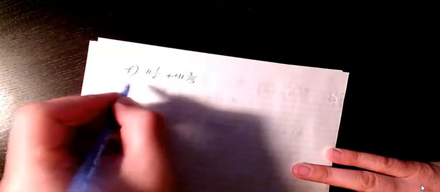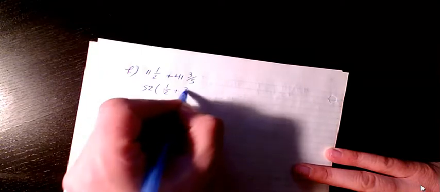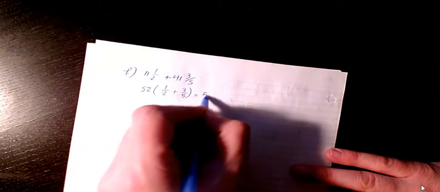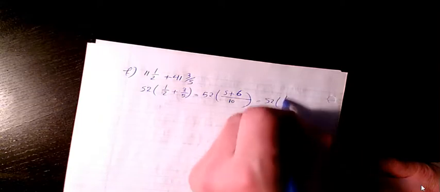F, 11, 1 over 2 plus 41, 3 over 5. So I will have 11 plus 41 is 52. We have 1 over 2 plus 3 over 5. So I need to have the common denominator. 5 and 2 is 10. So I have 5 plus 6. So I have 52, 11 over 10. So we have 53, 1 over 10.